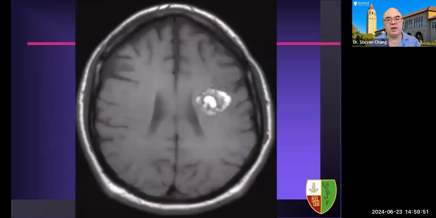malformation is particularly active. So here's an example of a cavernous malformation that we see. It's about 2 centimeters in diameter. It's got evidence of some hemorrhage around it.